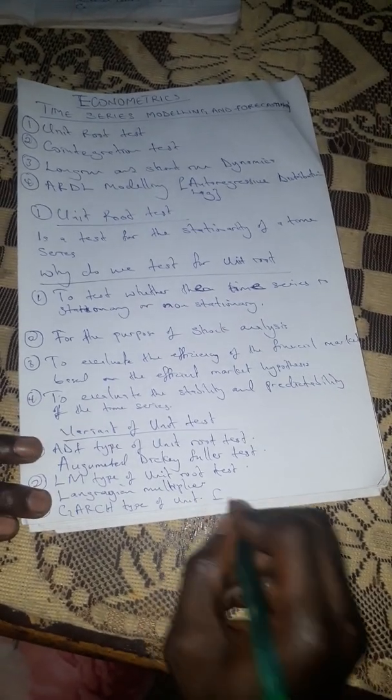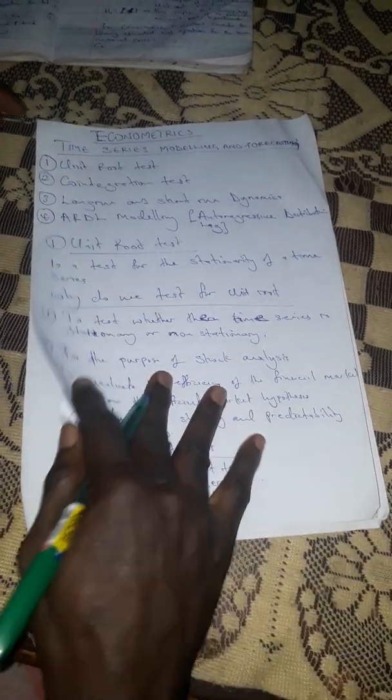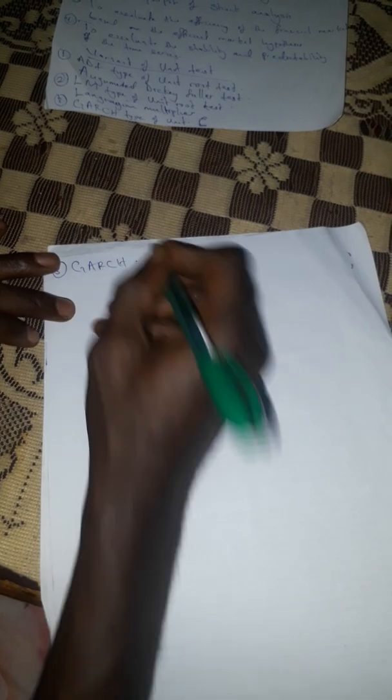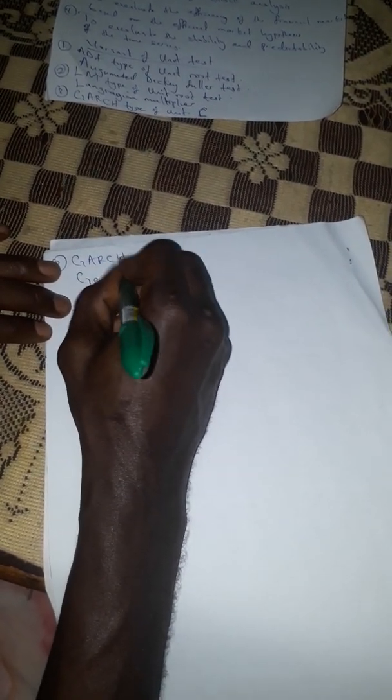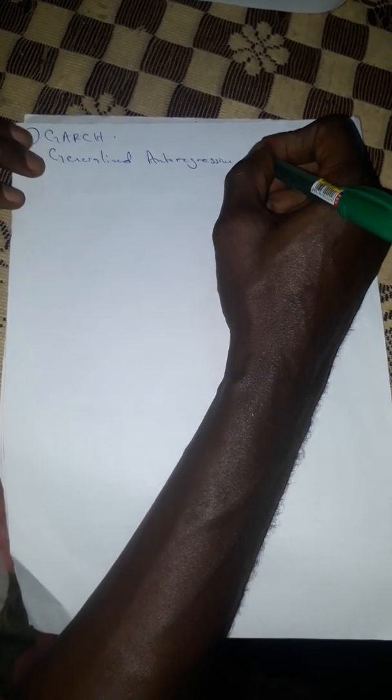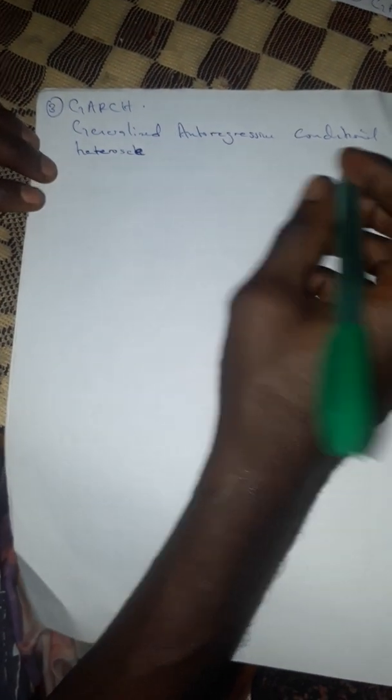When we talk about GARCH, GARCH means the generalized autoregressive conditional heteroscedasticity.